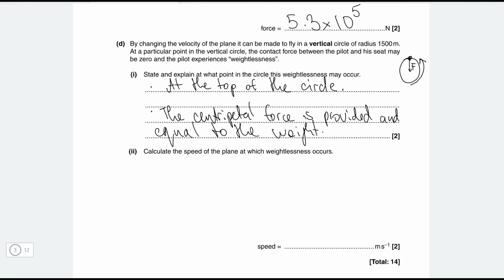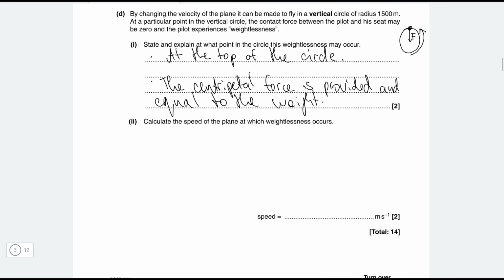Calculate the speed of the plane at which weightlessness occurs. Well, in order for apparent weightlessness to occur, everything around you needs to be falling at g. This is why the astronauts at the space station do not feel gravity. They're still in a gravitational field, however everything around them is falling at the same rate. So the centripetal acceleration will be equal to g, which is 9.81.